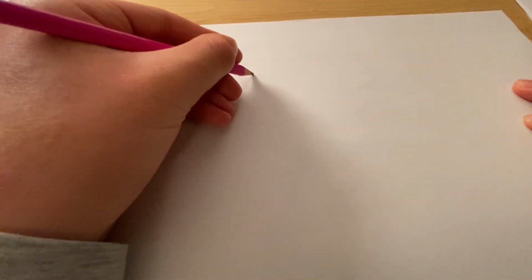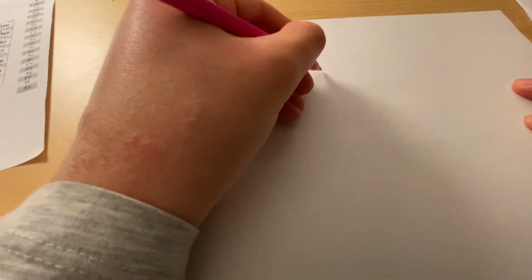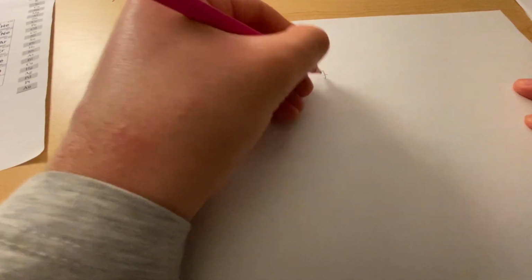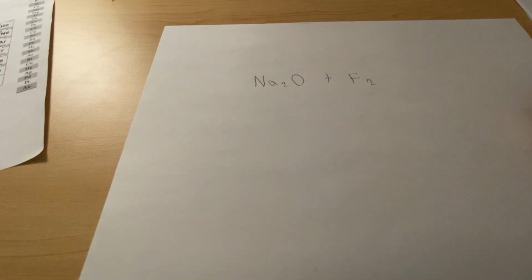This is a tough one, actually. Let's just say we use sodium oxide and fluorine. So you have two anions, oxygen and fluorine, and one cation, sodium.